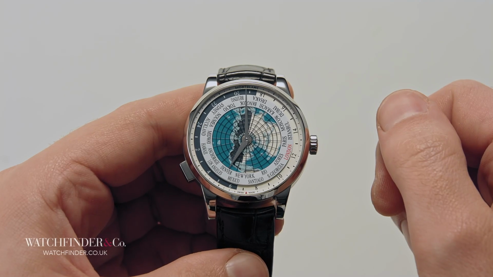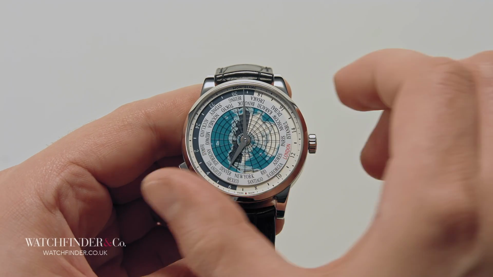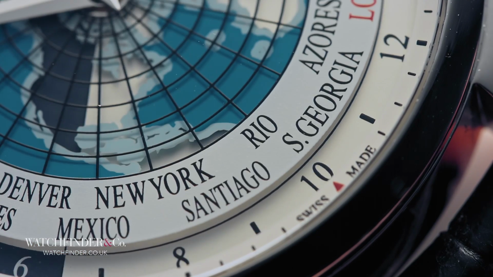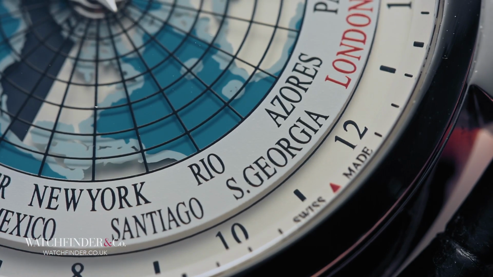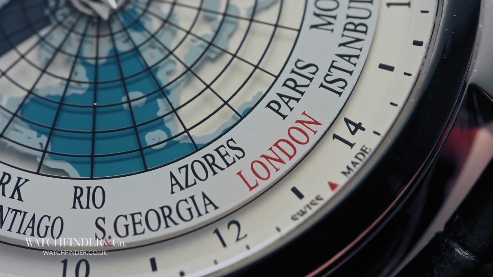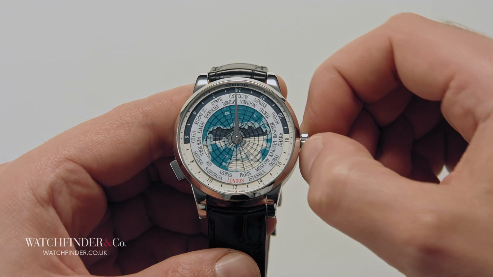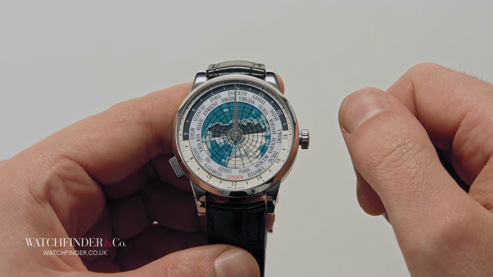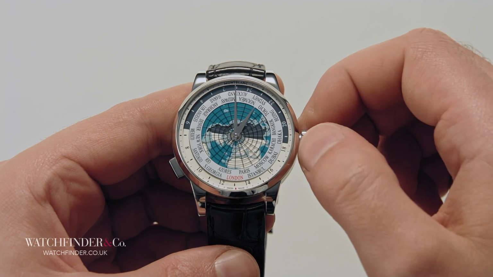The second world timer is a Montblanc. To set the Montblanc, press the pusher repeatedly to move the city wheel until your home city is at the bottom of the dial. Then pull the crown to the first position. Turning the crown now adjusts the hour hand on the main display.